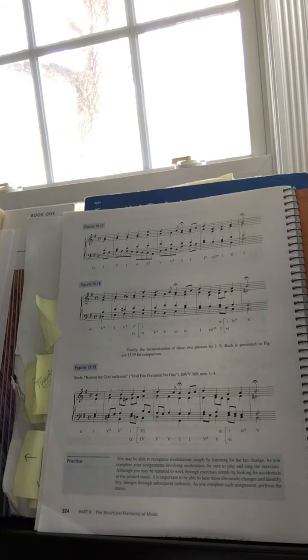That's one way. That's how to do it in G major. Here's how to do it in E minor, modulating to G major and back to E minor. And this is how Bach did it.